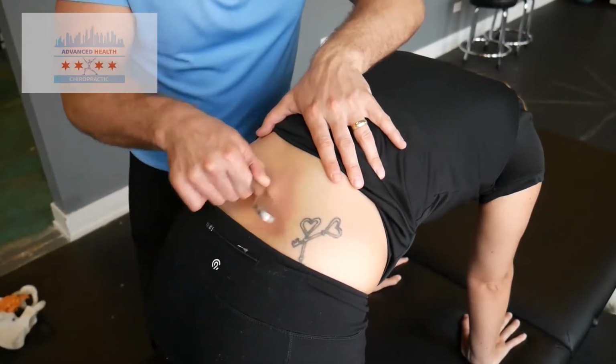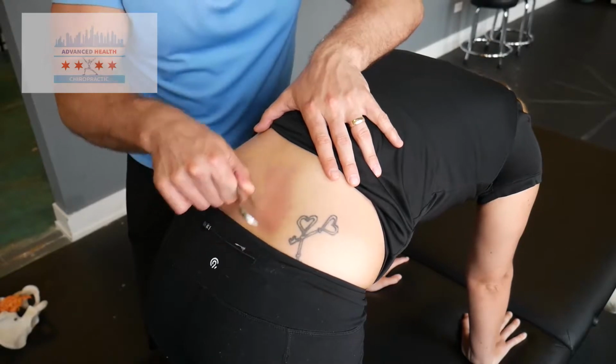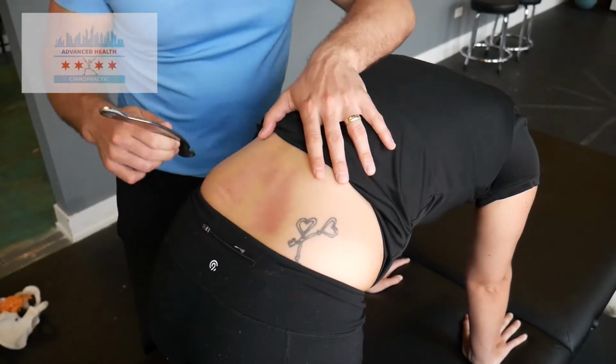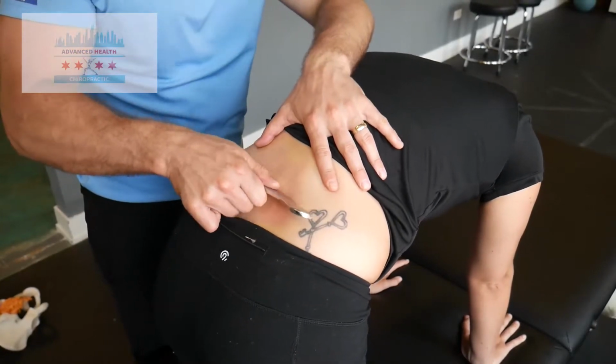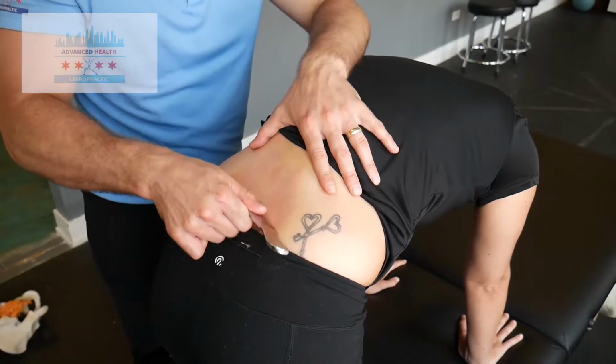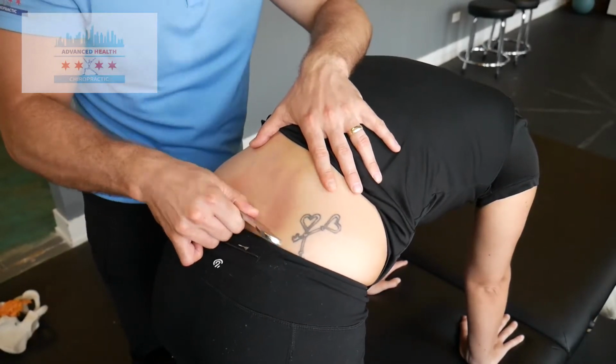Essentially, that is adhesion. Adhesion again creates weakness, instability, and over time pain. And then we want to make sure we focus on the little ligaments between the spinous processes, those little bumps we feel down the middle of our back.